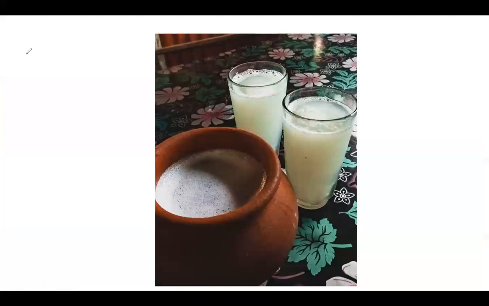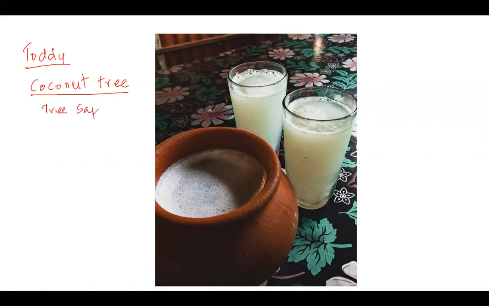And this is a drink known as toddy. Toddy is obtained from palm trees, mainly coconut trees. They force the tree sap, the liquid inside the phloem, to ferment on the tree itself, right? And after fermentation, they collect it in pots. This fermented drink is a traditional drink in southern India, and it's a product of the palm tree. You can see the bubbles, which are carbon dioxide bubbles.